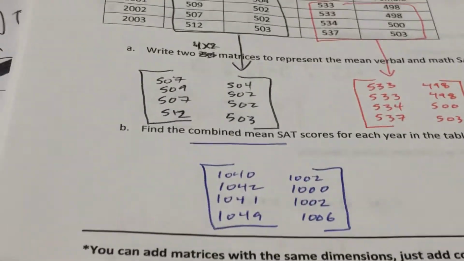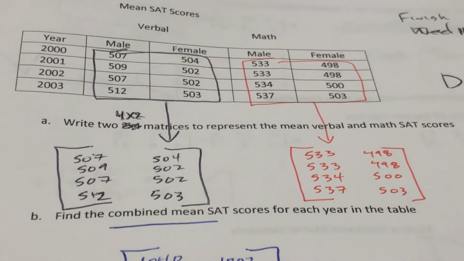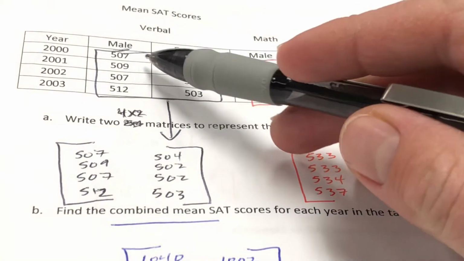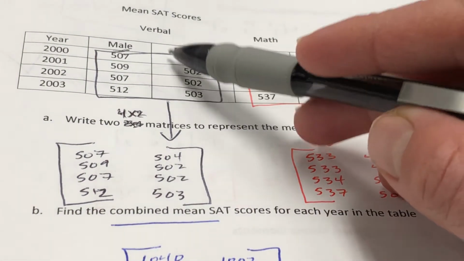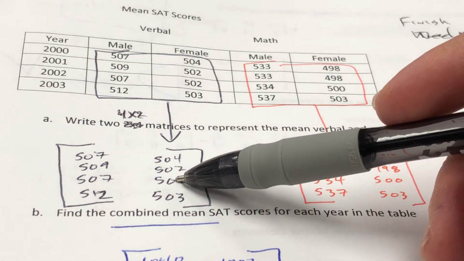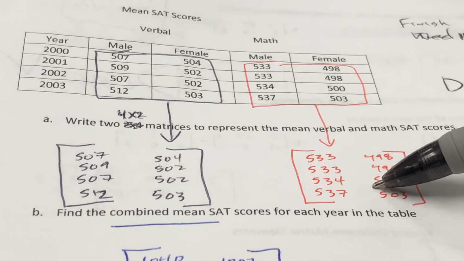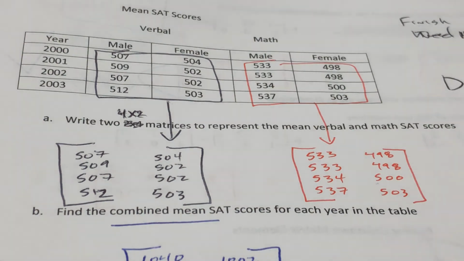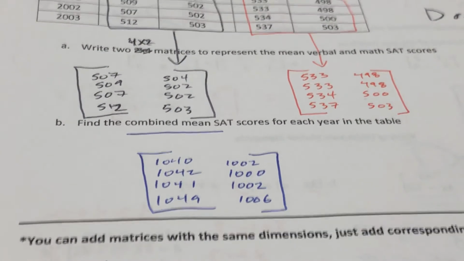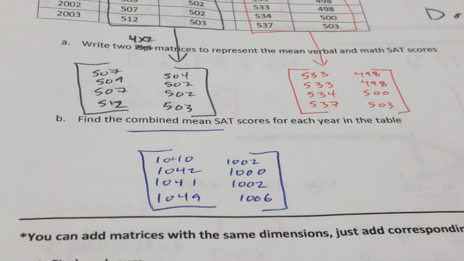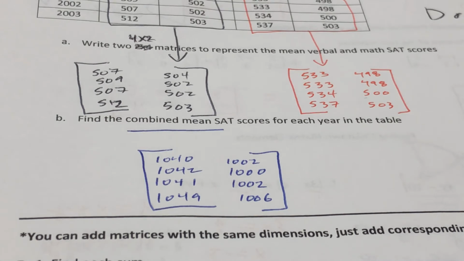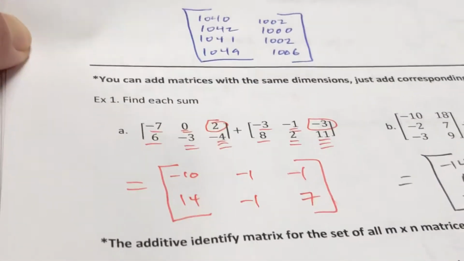Number 10, we might have done this, but I made a typo. It should be 2 4x2s. And honestly, the first, so this is a matrix, all right? The first one, there it is. Male and female verbal scores. The second matrix, male and female math scores. And to find the combined scores, you just add the verbal and the math. All right, 507 plus 533, 504 plus 498, and so forth. Very easy question. Sorry.